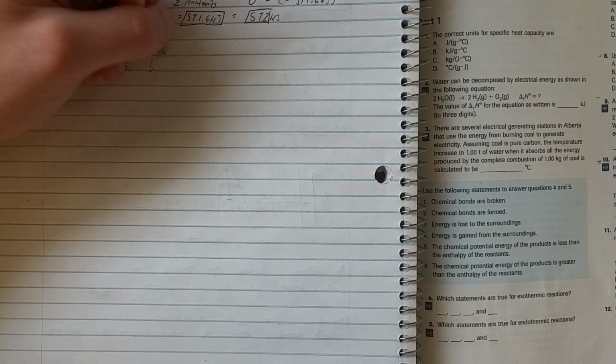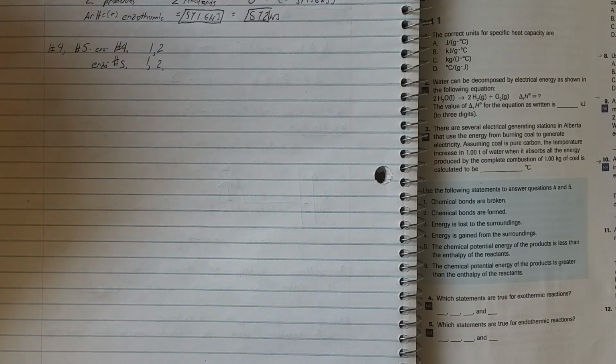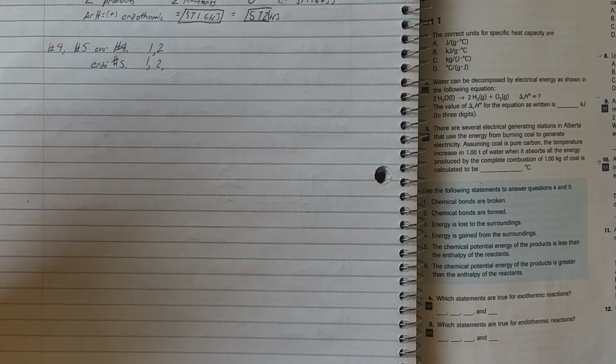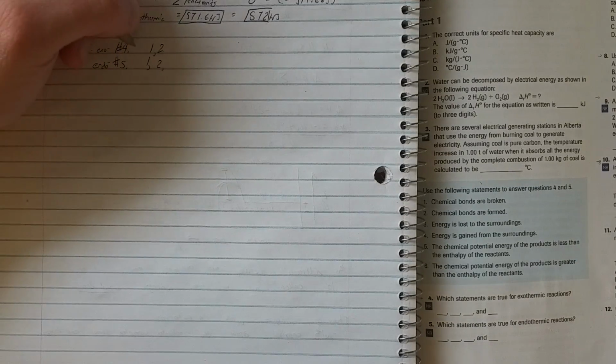Along with number 2, chemical bonds are formed in an exo or an endothermic reaction. Chemical bonds can be either broken or formed, and that's for each. It's kind of important to realize.